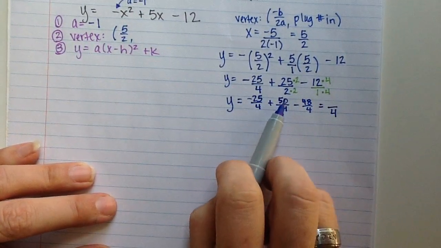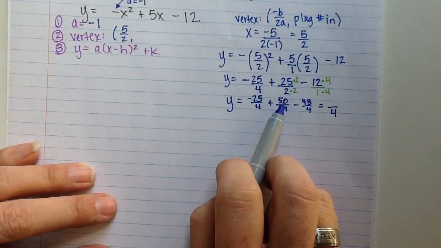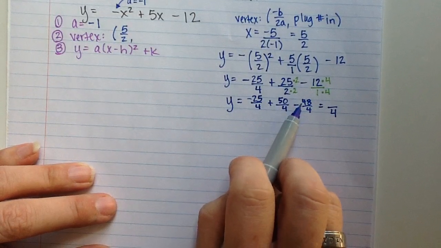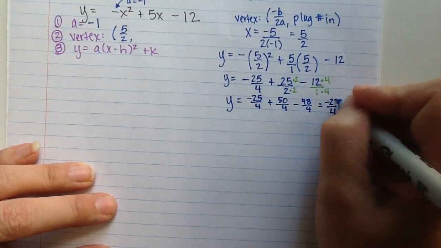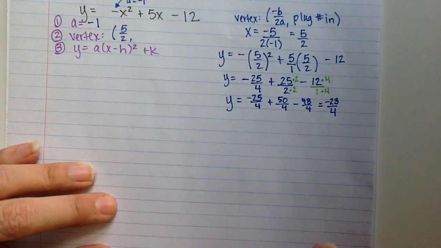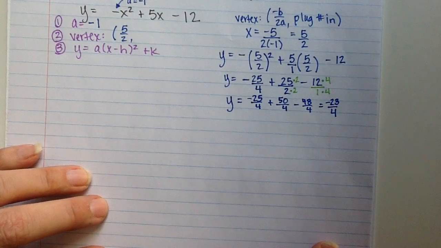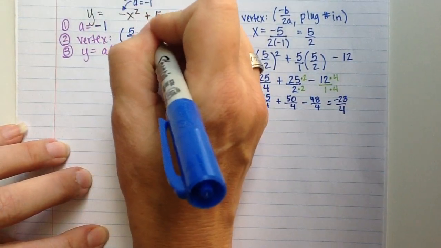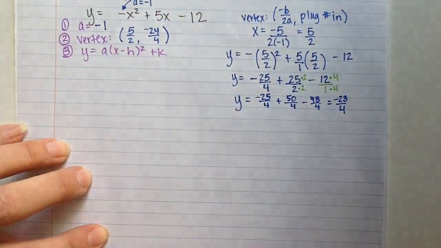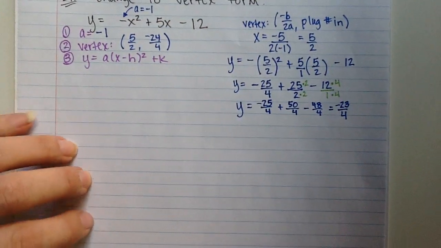So negative 25 plus 50, which would be 25, and then subtract 48 would be negative 23 fourths. So that's the y-coordinate of our vertex, so we'll put that in the y-coordinate of the vertex.